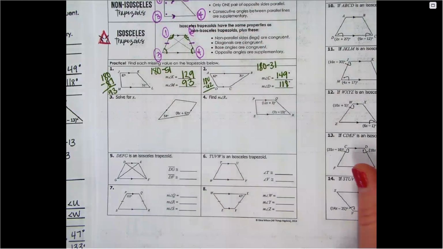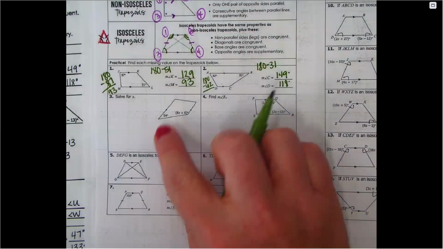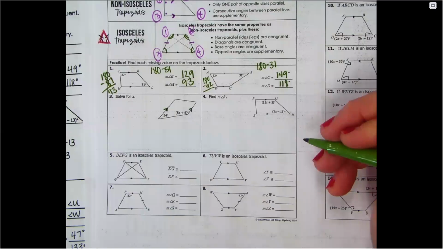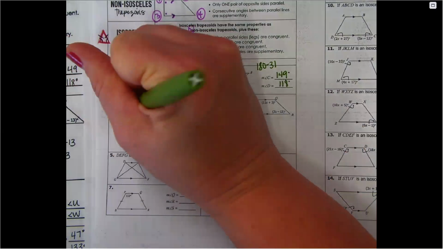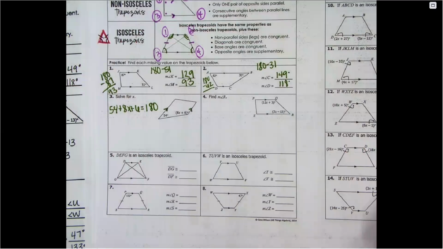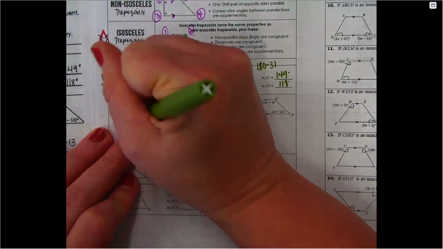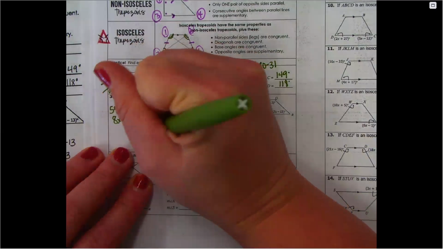Now they throw in some algebra. What do we know about these two angles here? They're supplementary. They're in between the two parallel lines, so they have to be supplementary. So 54 plus 8x plus 6 equals 180. So you take those two things, you add them together, set them equal to 180. Then you just do the math. I'm going to try to do the math quickly. I know that you guys can totally do the algebra. So what does x equal?